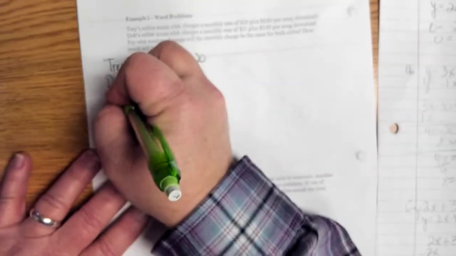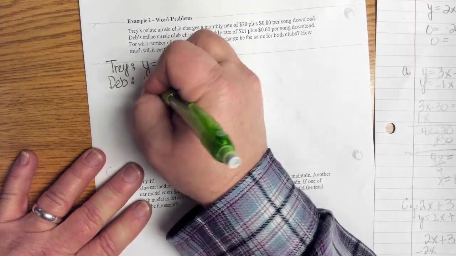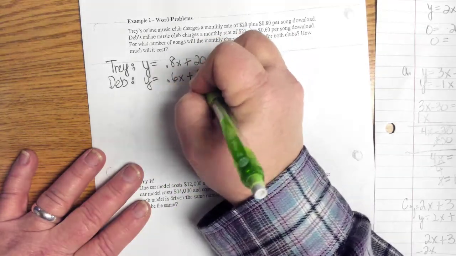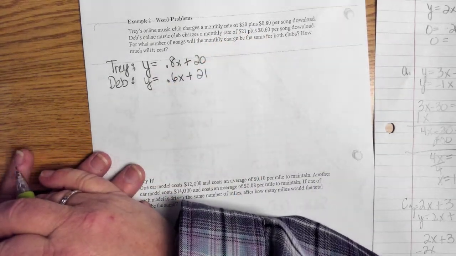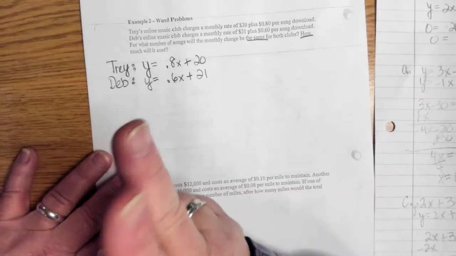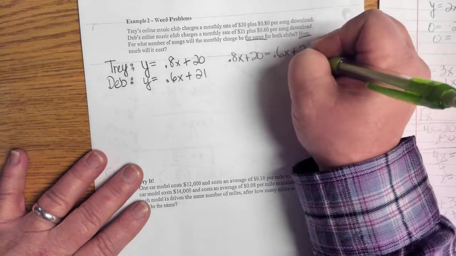And now I've got Deb's Online Music Club. So Deb charges a monthly rate of $21 plus 60 cents per song download. y equals 0.6x plus 21. For what number of songs will the monthly charge be the same for both clubs? How much will it cost? Two questions here, isn't there? Not one, two. Okay, so I need to set them equal to each other. 0.8x plus 20 is equal to 0.6x plus 21.